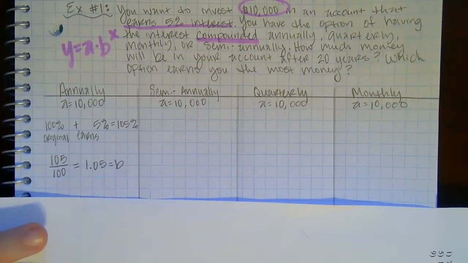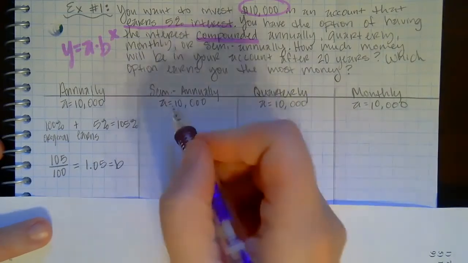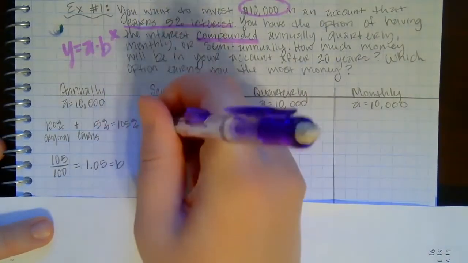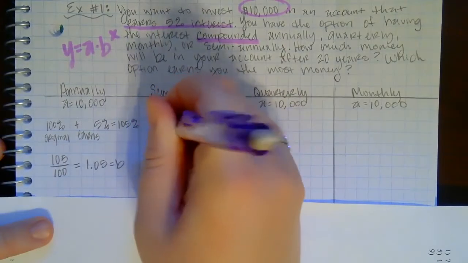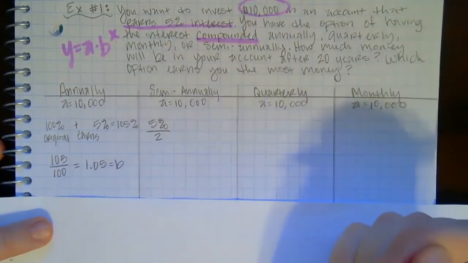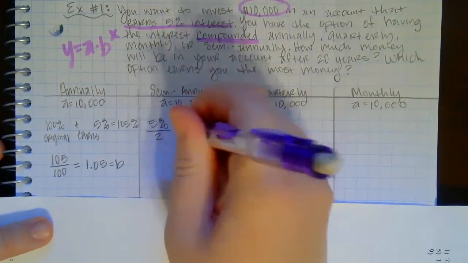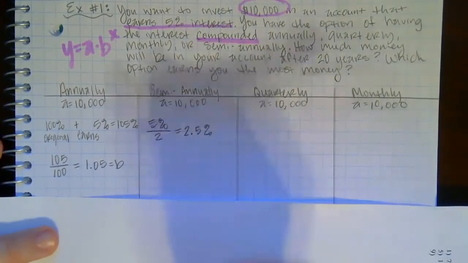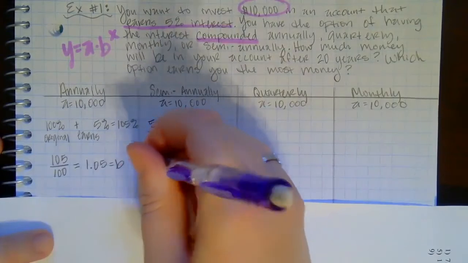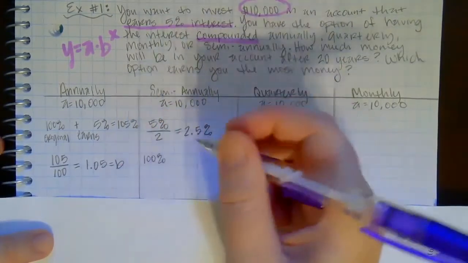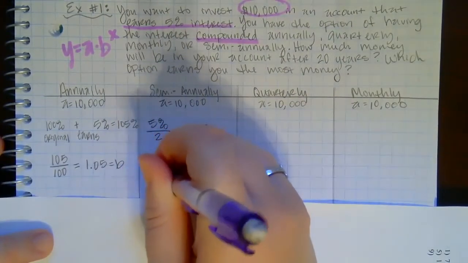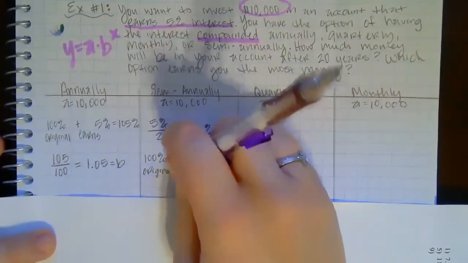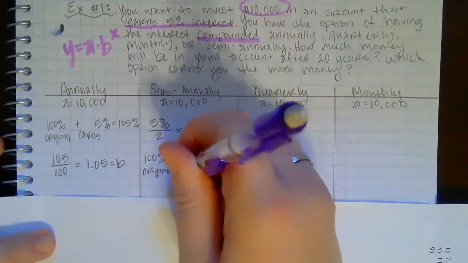For semi-annually, remember, we have to take an extra step. Semi-annually means 2 times a year. So before I get to this, I have to start by taking that 5% and I have to split it into 2 parts because it's happening twice a year. So that's really only 2.5%, okay? So then I'm gonna go back and do the same thing. I have my original 100%, and I'm still earning, but this time I'm earning 2.5%. So it's adding because it's earning.